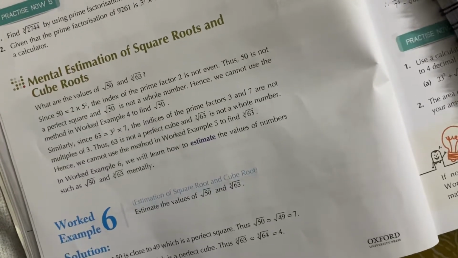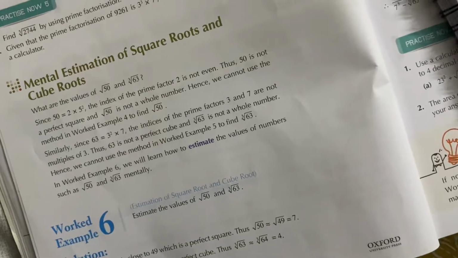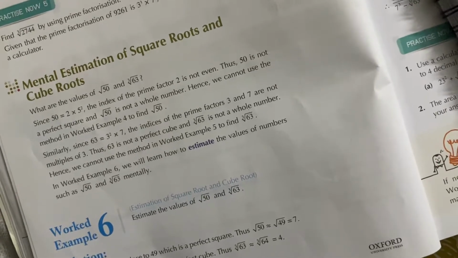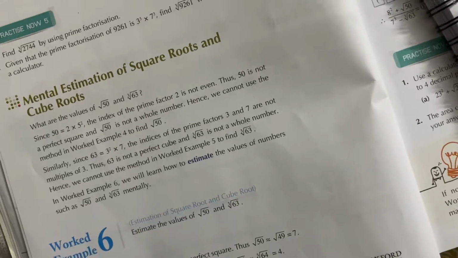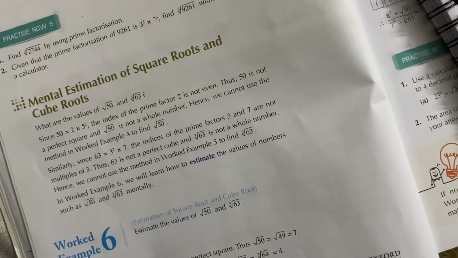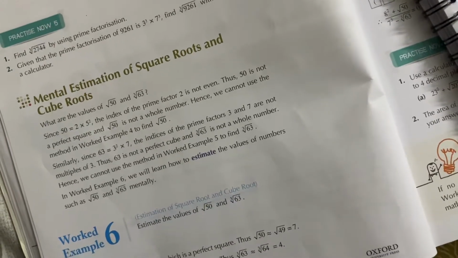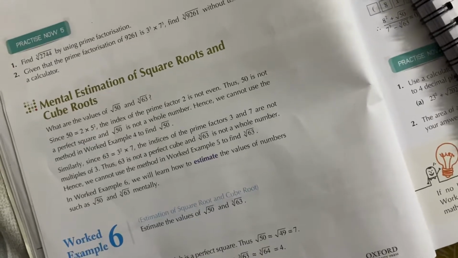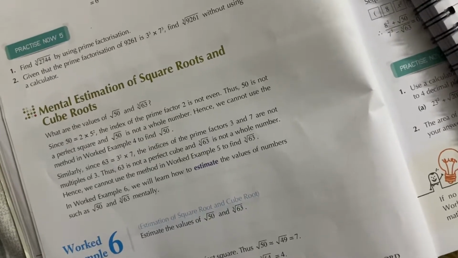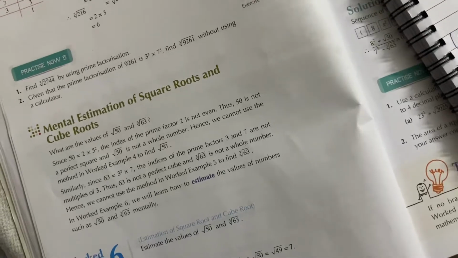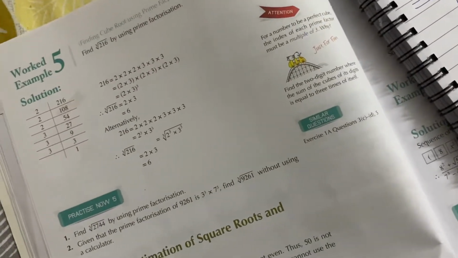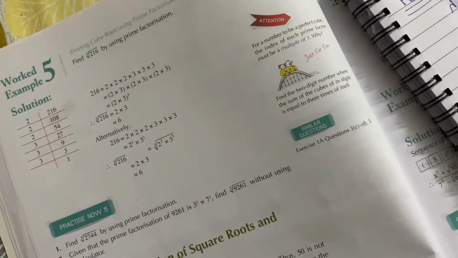Today we are going to start our next topic, that is mental estimation of square roots and cube roots. We have solved some questions for square roots as well as cube roots by prime factorization. Yesterday we learned how to find the square root or cube root by prime factorization. Now you can see this example. This is the previous one.